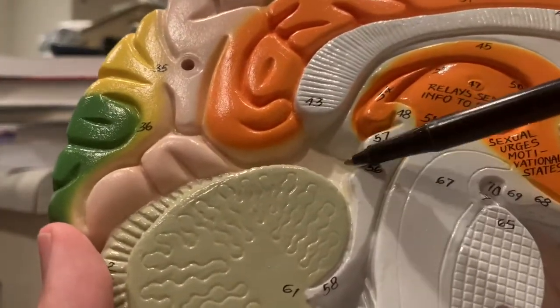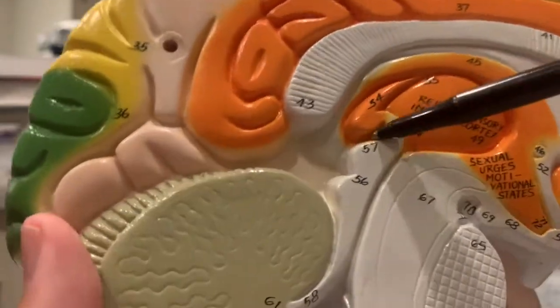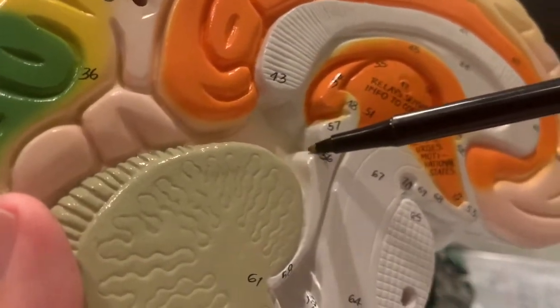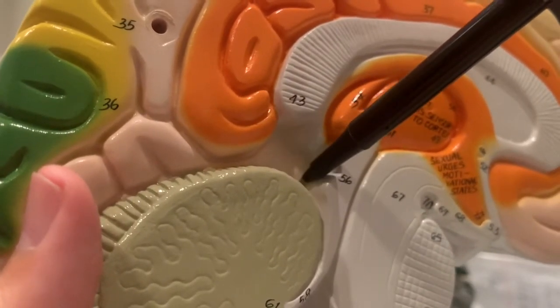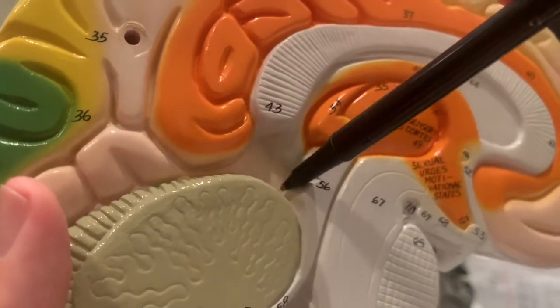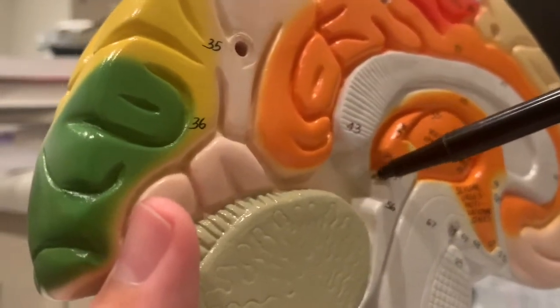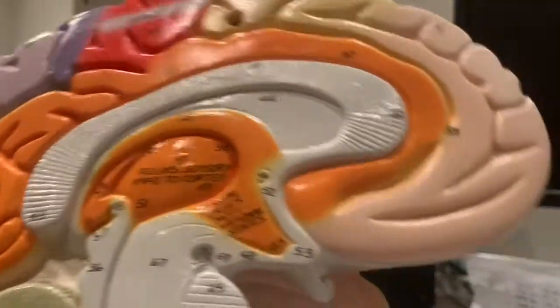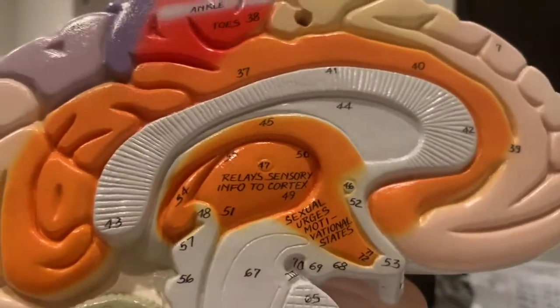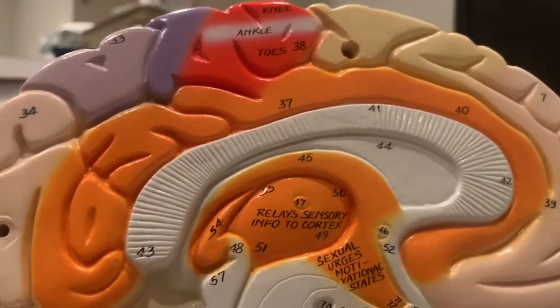These are our colliculi pairs. They're not paired up right now, so it's just one of each, our inferior and superior. Superior is for visual information, inferior is for auditory information. I'm going to get those paired up later so you can get a better view of how that works when we get more detail on that.